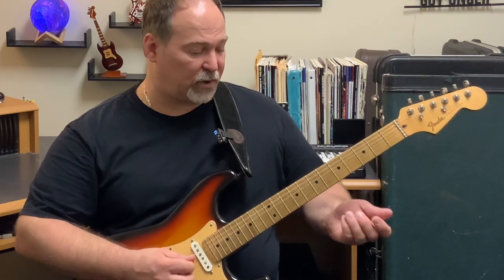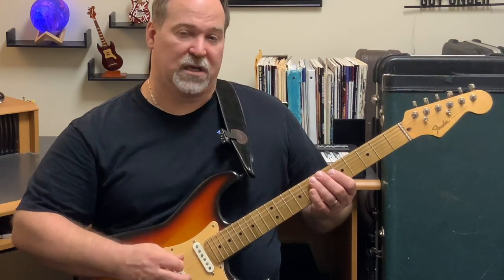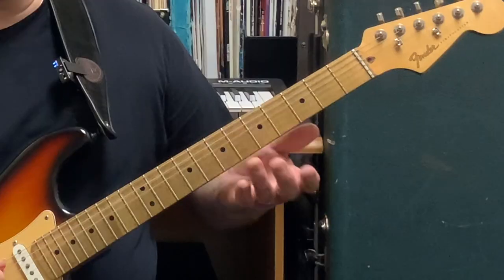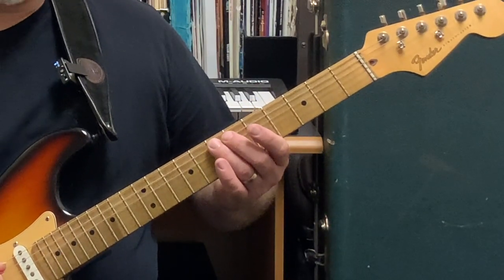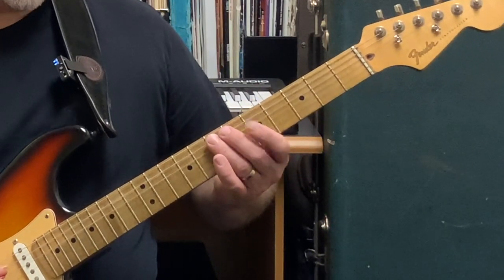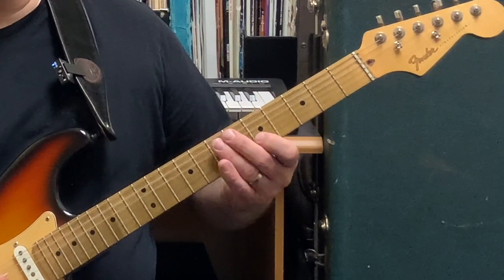All right, so we got one more chord we're going to deal with, finding the root notes, the tonics. So on E, our 5 chord, we have it on the 7th fret on the 5th string, and then we have it on the 5th fret of the 2nd string.